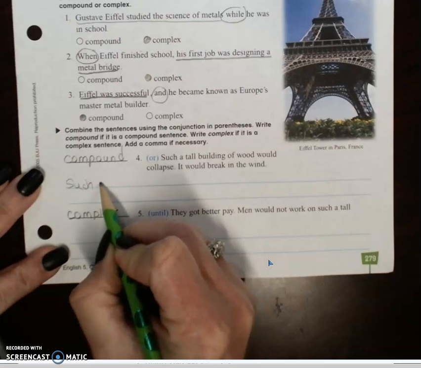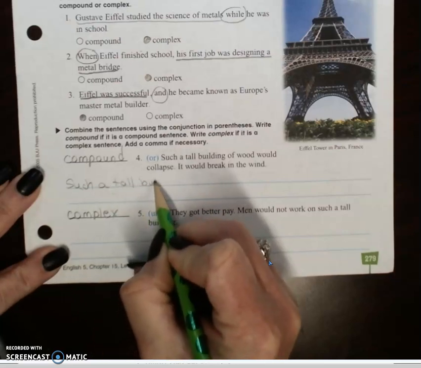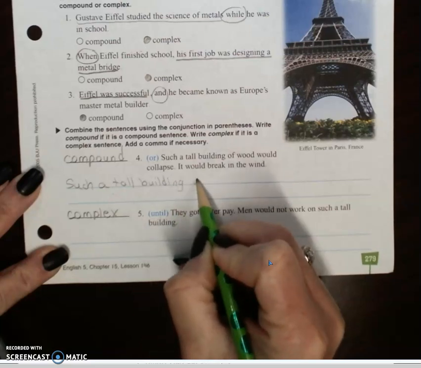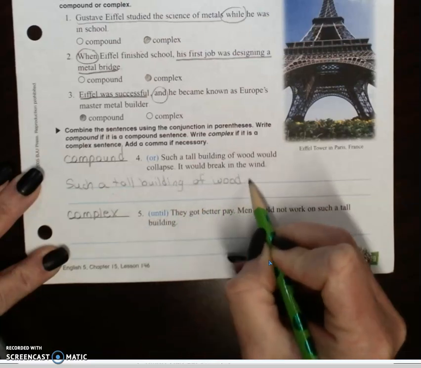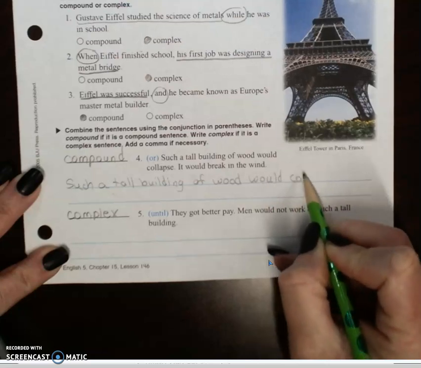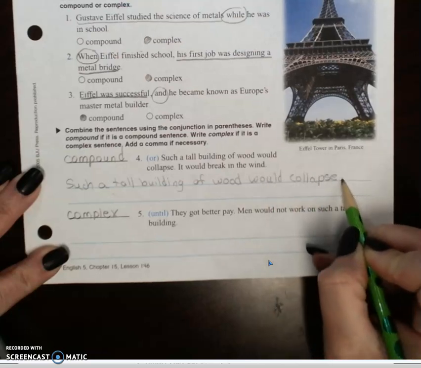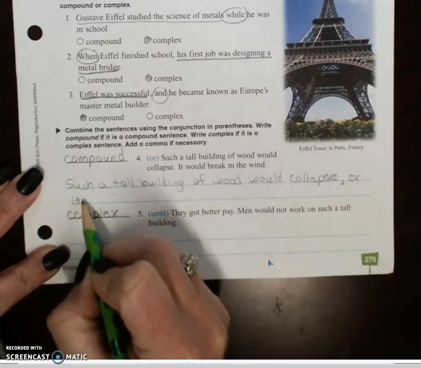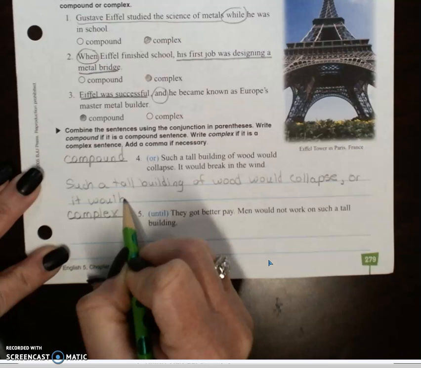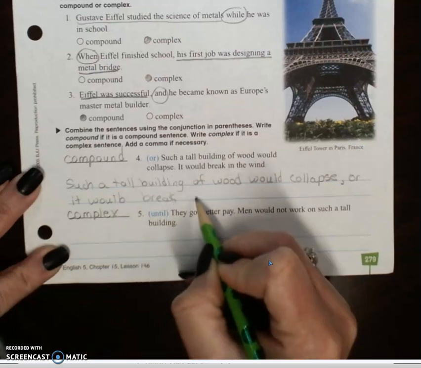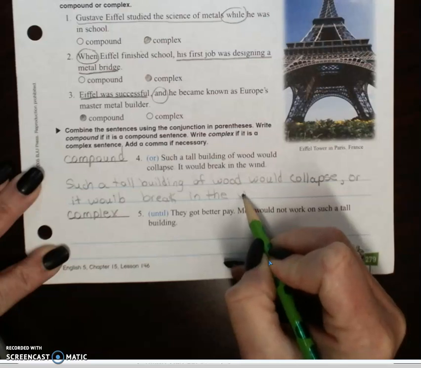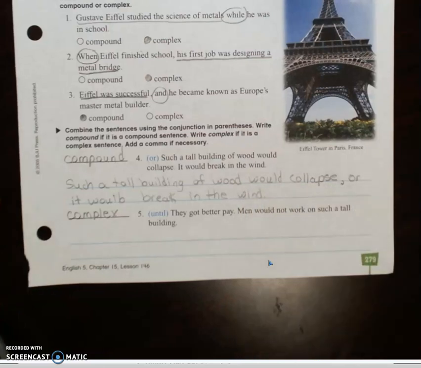Such a tall building of wood would collapse, comma, or it would break in the wind. Now, on these sentences, I want you to go ahead and write them all out instead of just squeezing something where you think it should be. I want you to actually write the sentence out. Okay, so the next one is until.